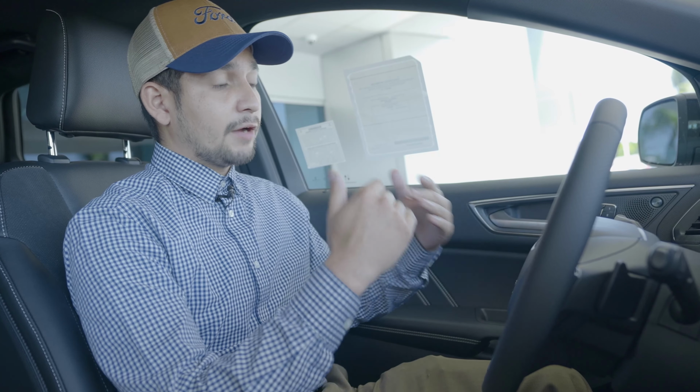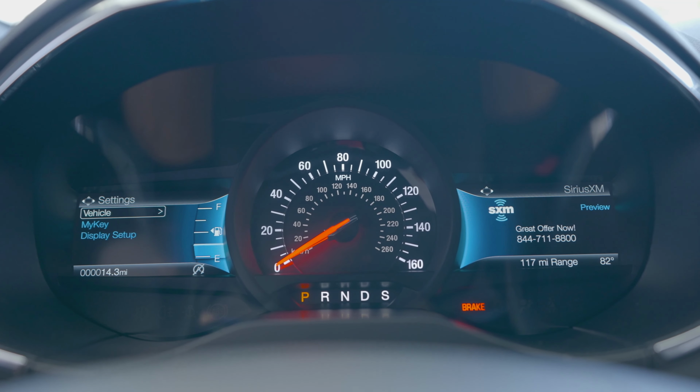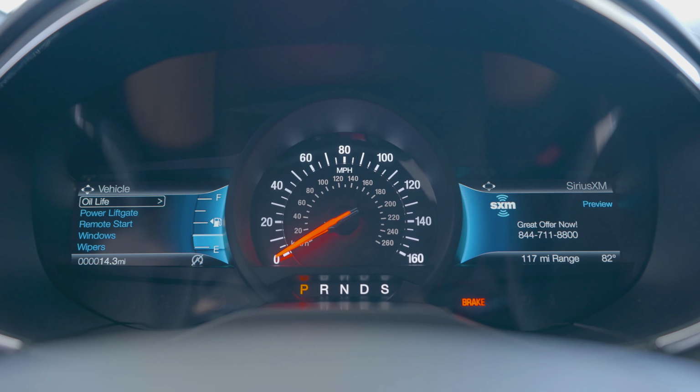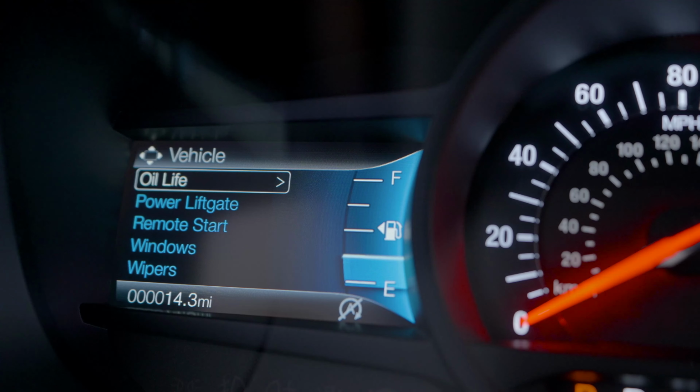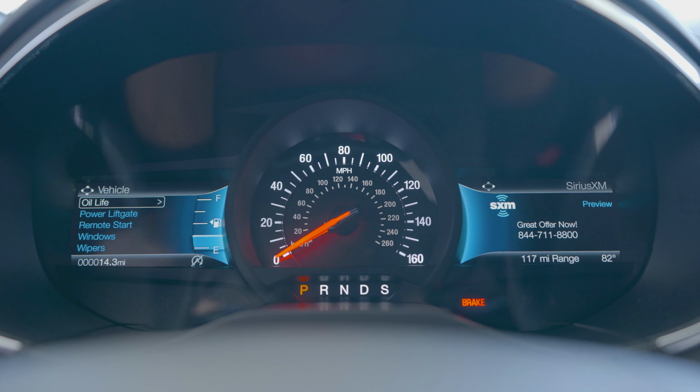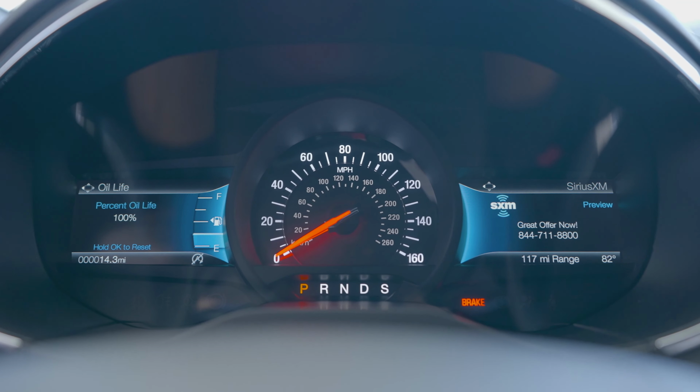Once we get to settings, we'll have another three menus that say vehicle, my key, and display setup. We'll be going to where it says my vehicle. Right there, you should get different amounts of options just depending where you are. We would be looking for the one that says oil life. Once you get to the one that says oil life, we'll be pressing on that one. Right there will let you know what your percentage of oil life left is.